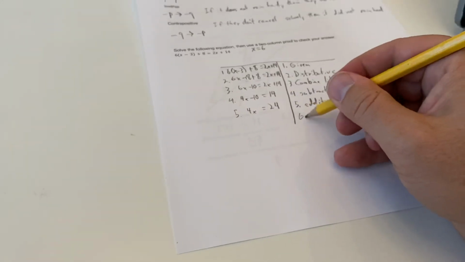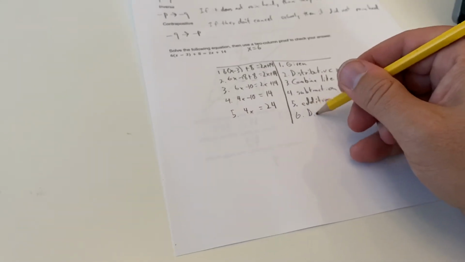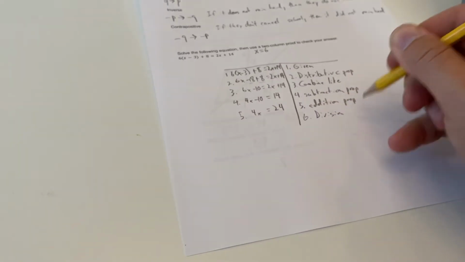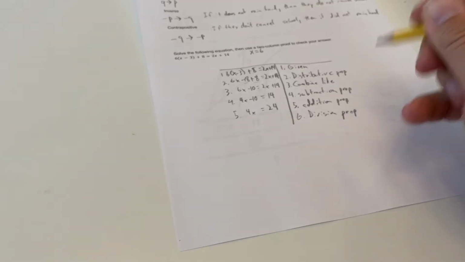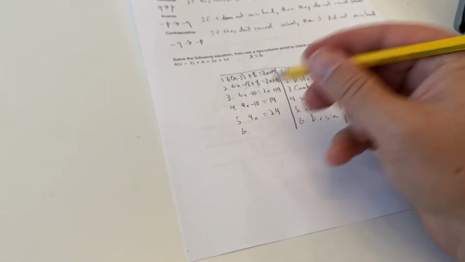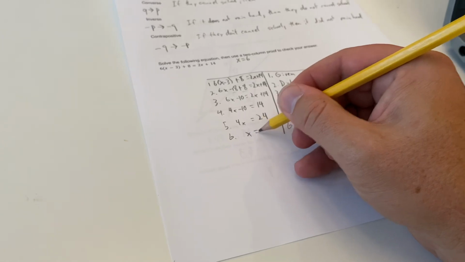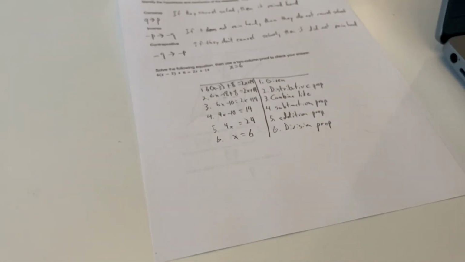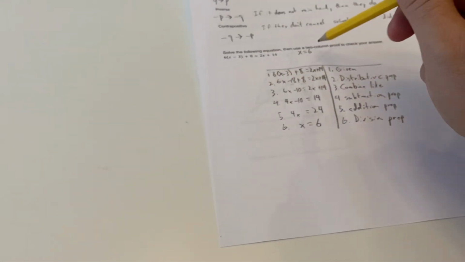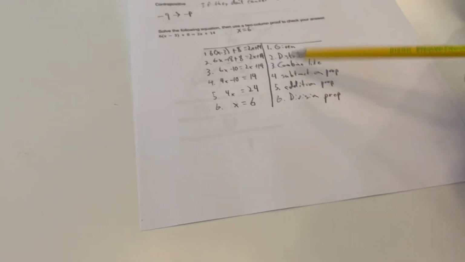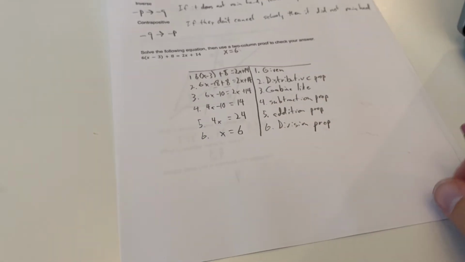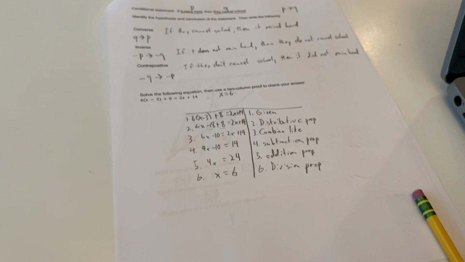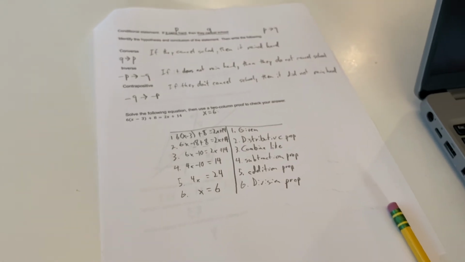And then my last step is my division property. Which leaves me with the answer that I was hoping I would get. X is equal to 6. Okay, so I solve it down, I get x equals 6, and then I go through these steps to prove that x equals 6 is supposed to be the answer. Hopefully this helps you out, and good luck on your test.